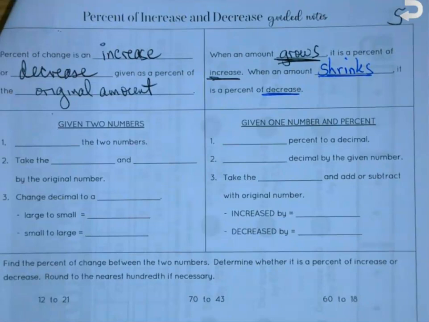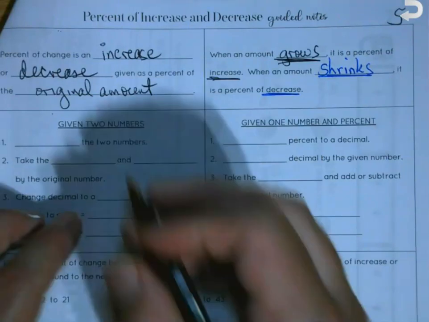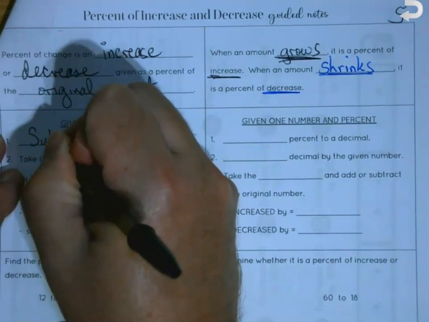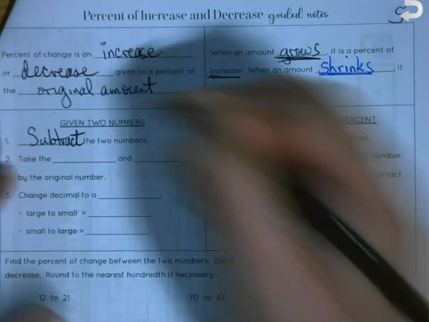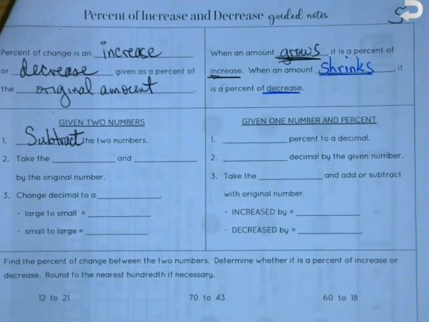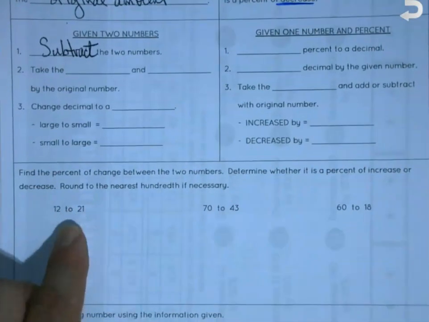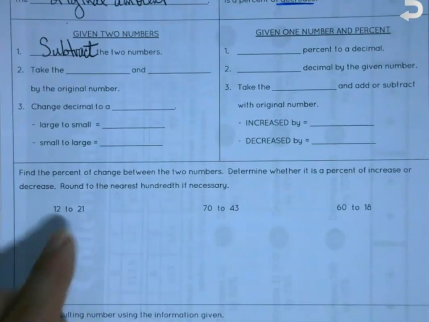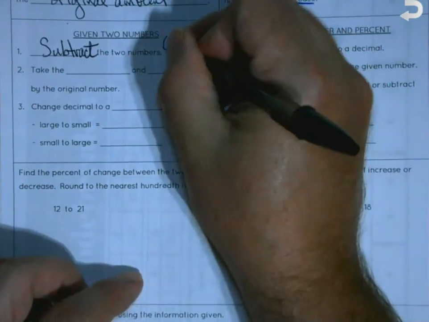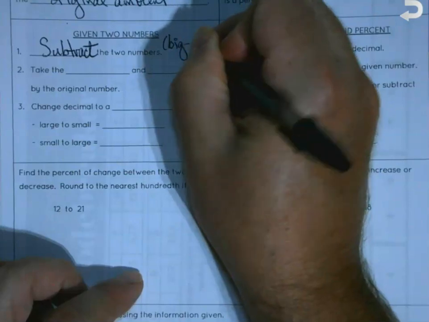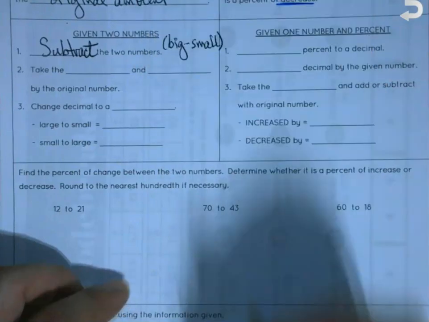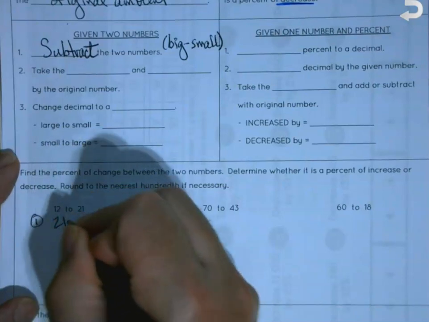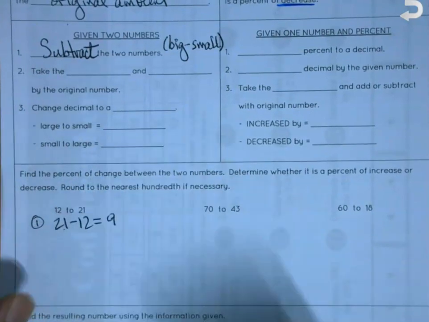So if I'm given two numbers, you know, I sold 50 items today and I sold 70 items yesterday, something like that, the first thing we're going to do is subtract the two numbers. So we're actually going to do this in this first example down here while we're doing this. So my first job, subtract the two numbers. Bigger minus smaller. We'll make note of that here. So step 1, 21 minus 12, which is 9.